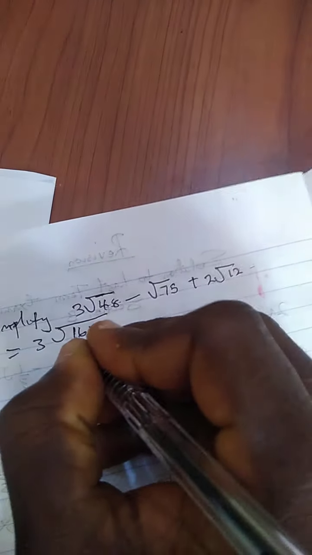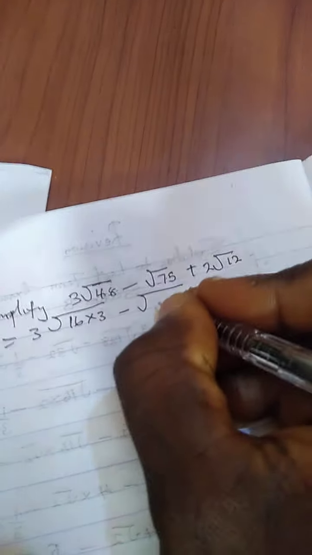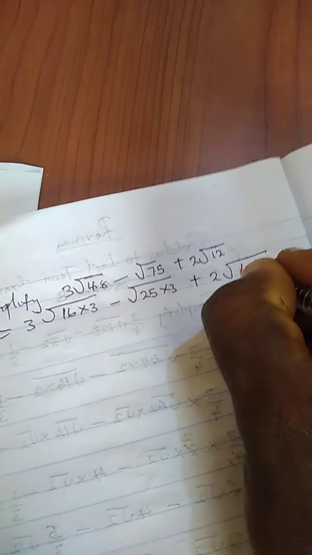So we have 3 root 48. You have to find two numbers such that one is a perfect square, and that's 16 times 3, since 16 is a perfect square. And here we have root 75. We break it down, we have 25 times 3, plus 2 root 12. When we break it down, we have 4 times 3.